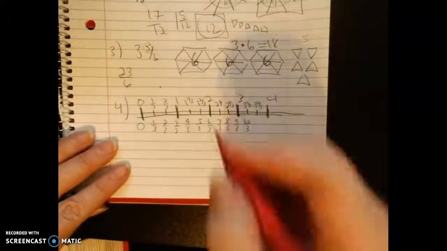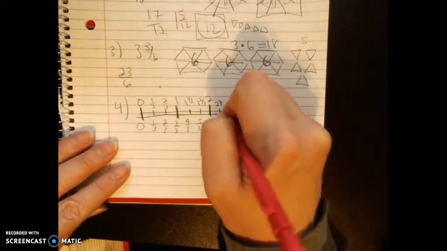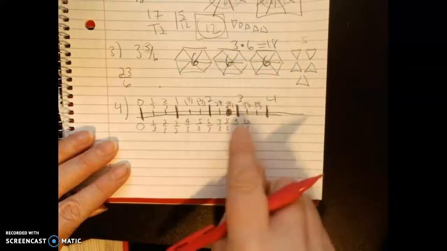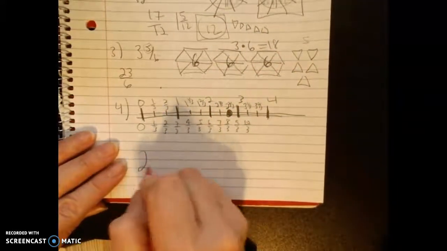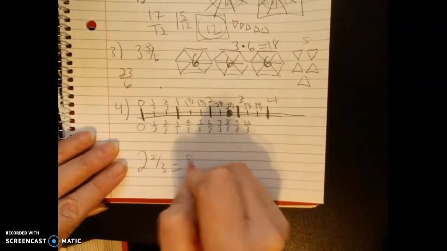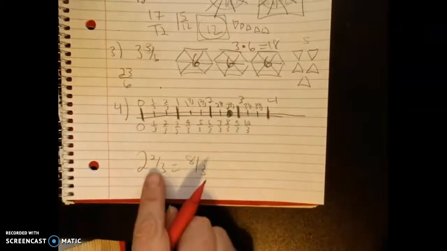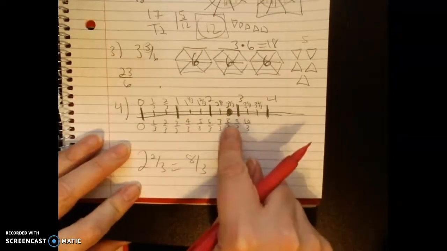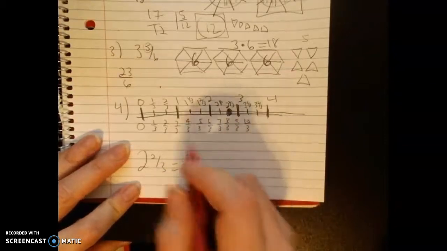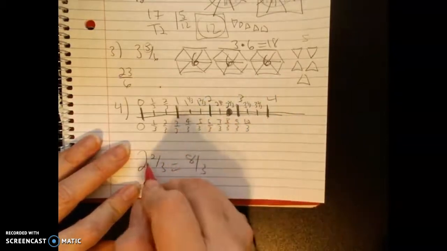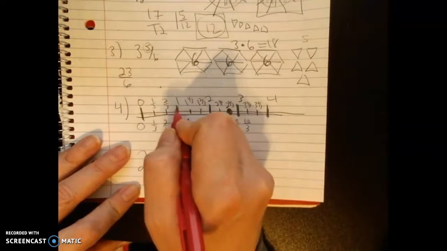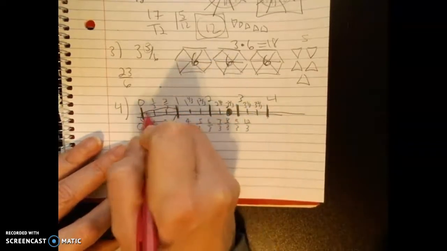All right, so if I want to show, for example, this point right here, why is 2 2/3 equal to, what, 8/3? And why does the algorithm work? Well, first of all, they line up on the number line together, so they have to be equal. But the other reason is, why do I take 2 times 3? Because each unit of 1 is cut into a distance of 3.